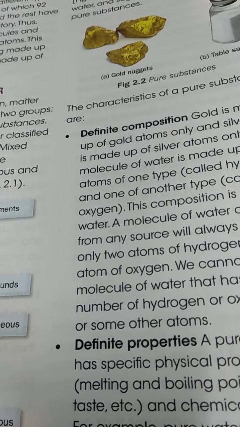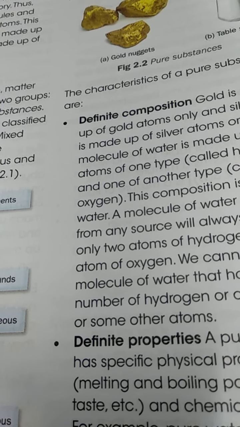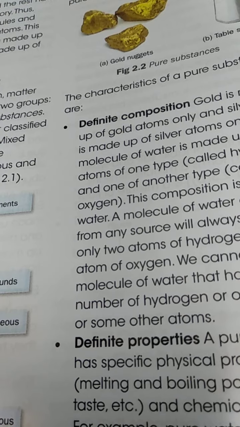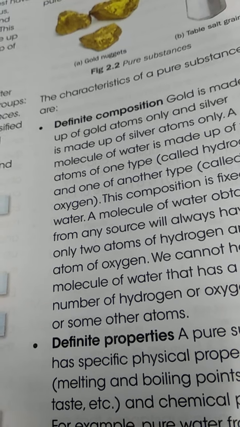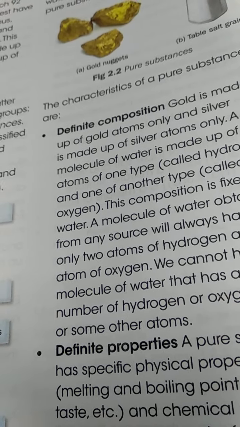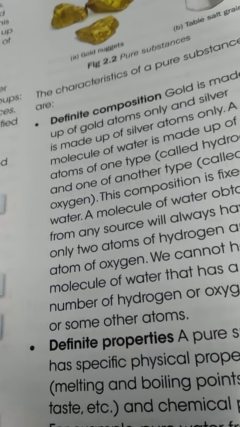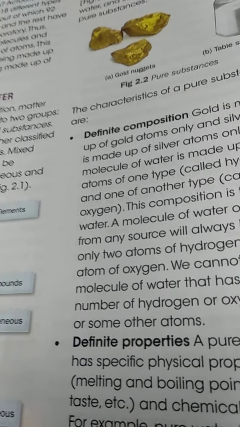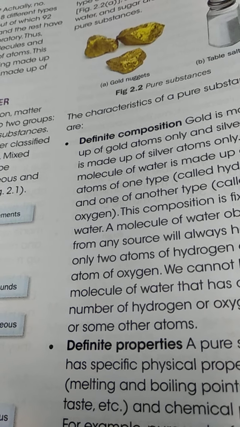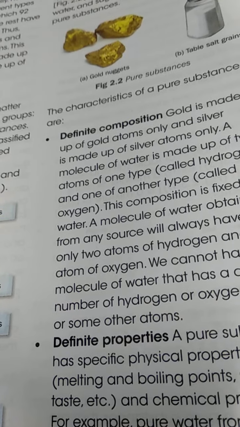Like I can tell of water, water is made up of 2 parts of hydrogen and 1 part of oxygen. The composition is fixed. In water, the composition will never change into 3 parts of hydrogen and 2 parts of oxygen. No, it will always be 2 parts of hydrogen and 1 part of oxygen. If you take a molecule from the water, then also we will have the same composition. We cannot have a molecule of water that has a different number of hydrogen and oxygen atoms or some other atoms. Water molecules will not contain any other atoms.